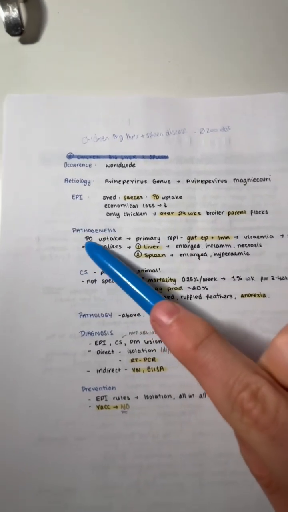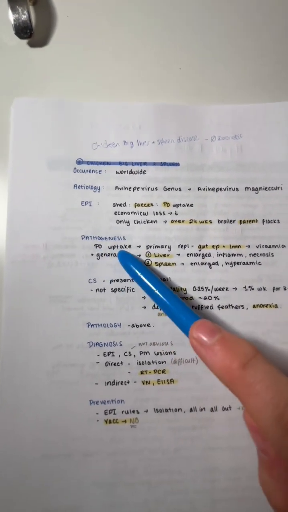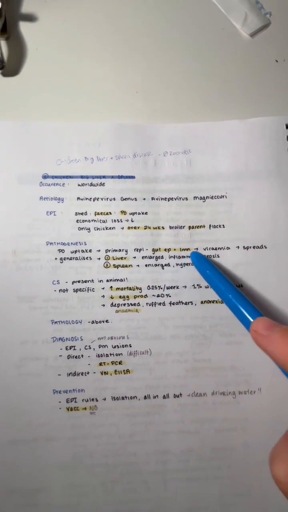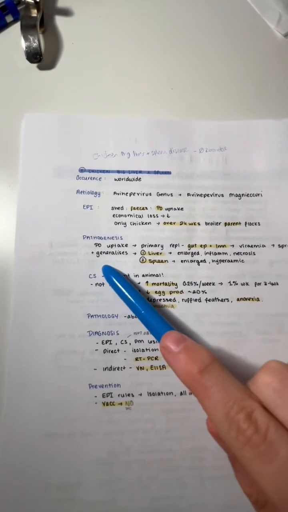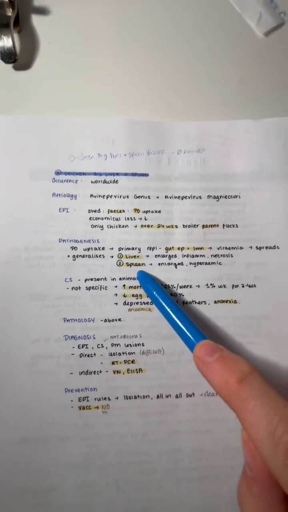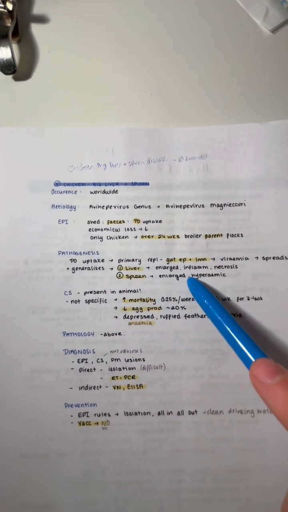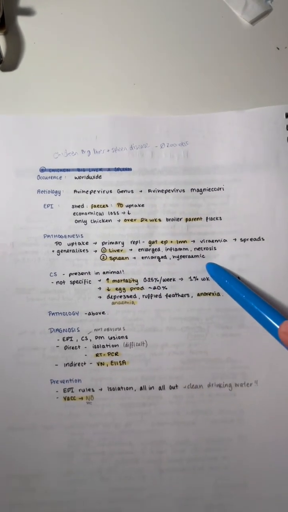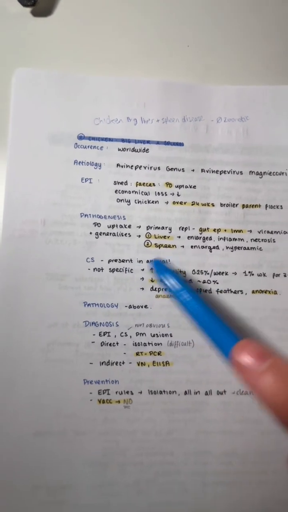For the pathogenesis of the disease, it gets into the body through oral uptake and the primary replication happens in the gut epithelium and the lymph nodes. Then a viremia occurs and it spreads and generalizes to the liver and the spleen. The liver becomes enlarged, inflamed and has necrosis and the spleen becomes enlarged and hyperemic. The clinical signs are present in animals but they're not specific.